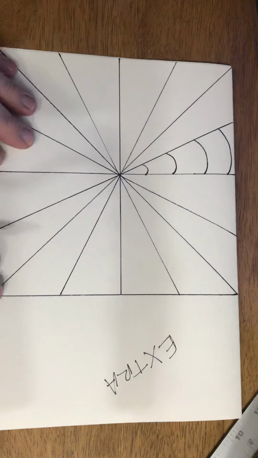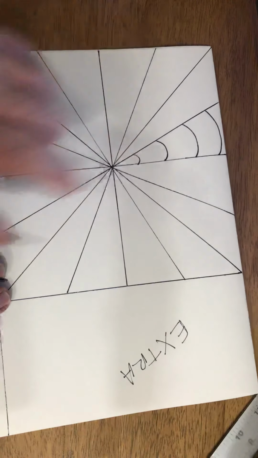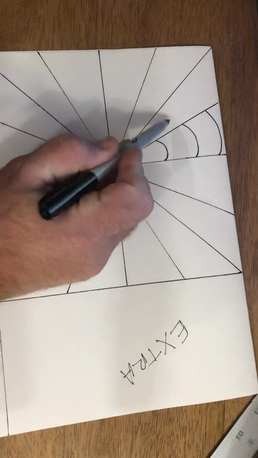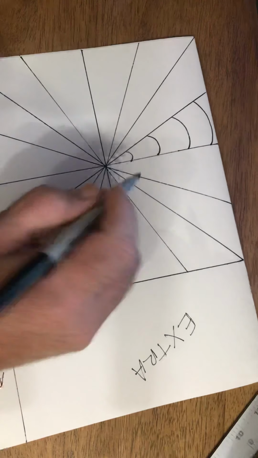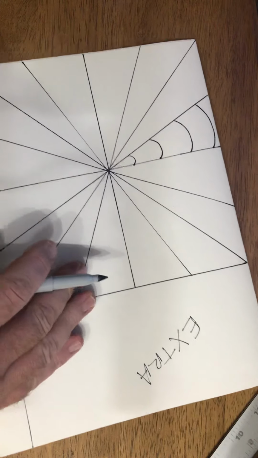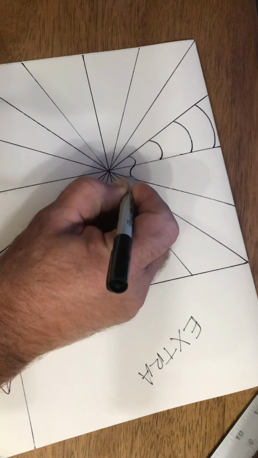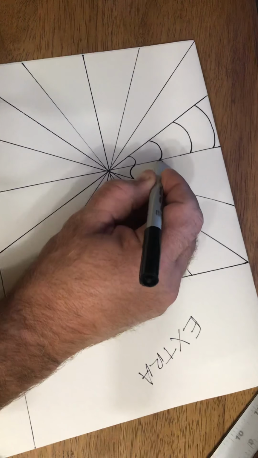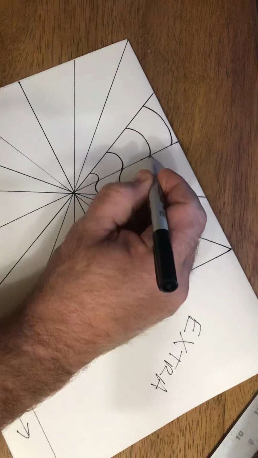All right, so what you want to do next is you want to pick the adjacent tube. It doesn't matter whether you go to the left or to the right. I'm going to go to the right, and you're going to make 4 more marks, but this time the marks are going to be opposite in their curve. So they're going to look like smiley shapes.